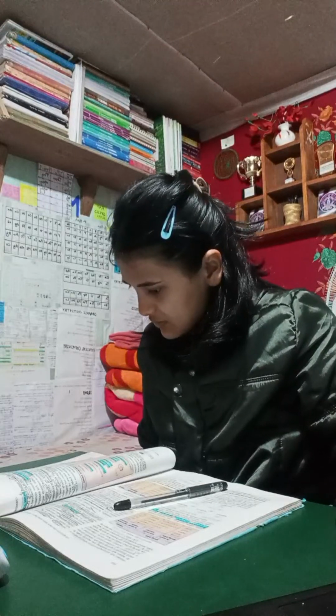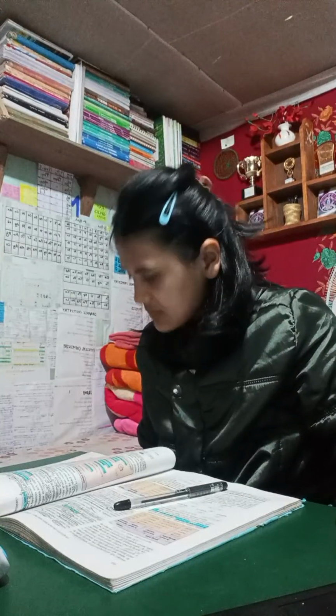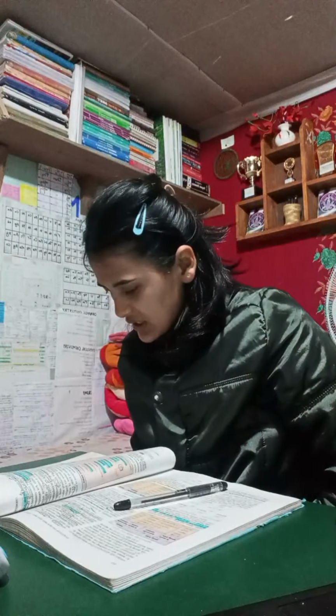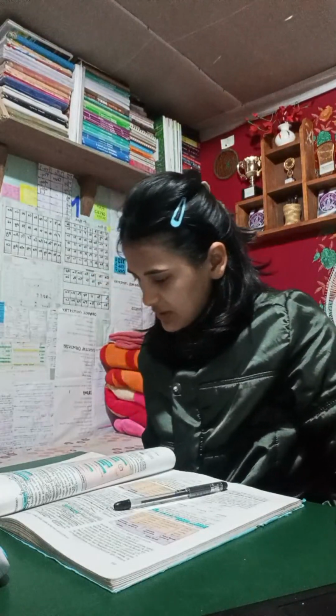There are a number of homologous series of organic compounds. Some of these are alkane, alkene, alkyne, alkanals, alkanols, alkanones, and alkanoic acids. Even amines are a homologous series of organic compounds.